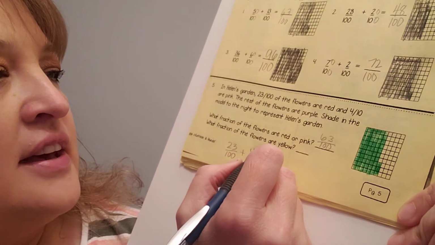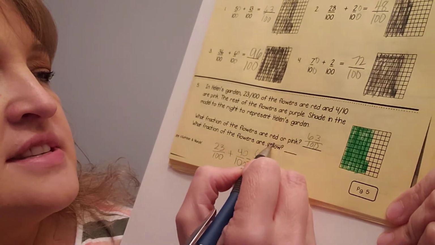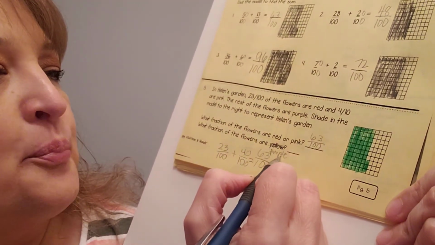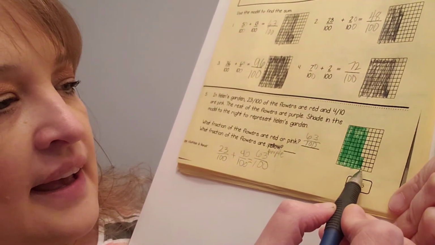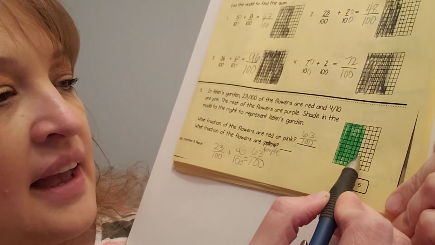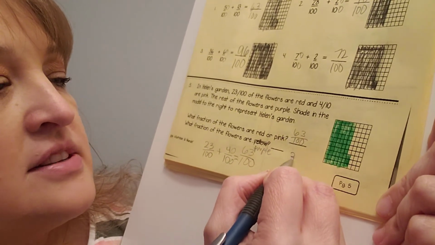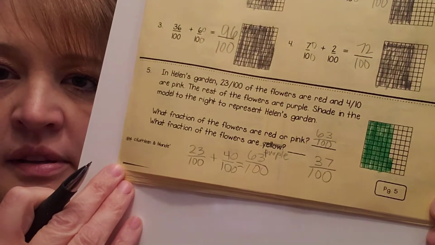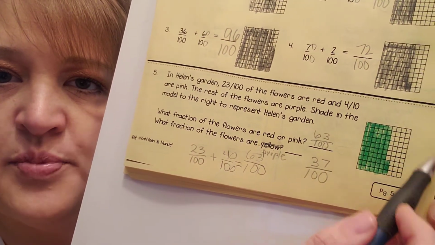And what fraction of the, oh, oopsie. It says purple here and yellow here. Change this yellow to purple. So what fraction of the flowers are purple? So this leftover amount are the purple ones. So I have 10, 20, 30, and then 31, 32, 33, 34, 35, 36, 37. So 37 hundredths are purple. And if I added 63 plus 37, I would have 100% of my garden. All right, good job, my friends.